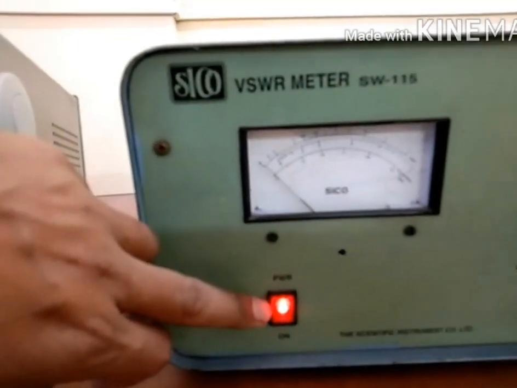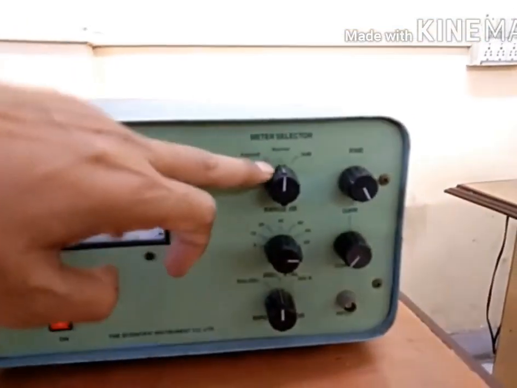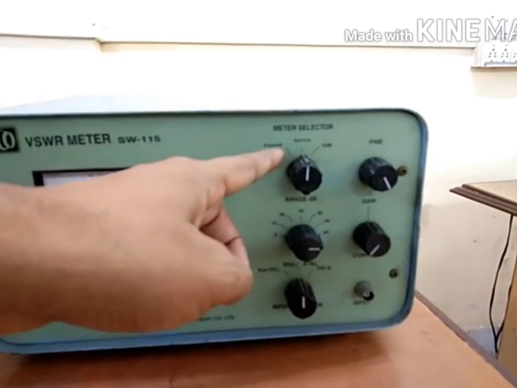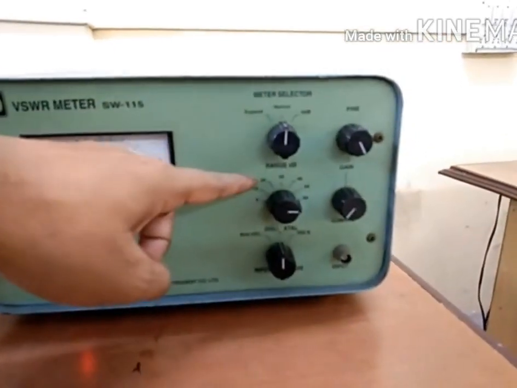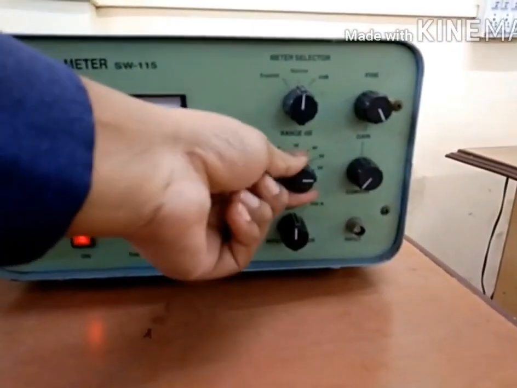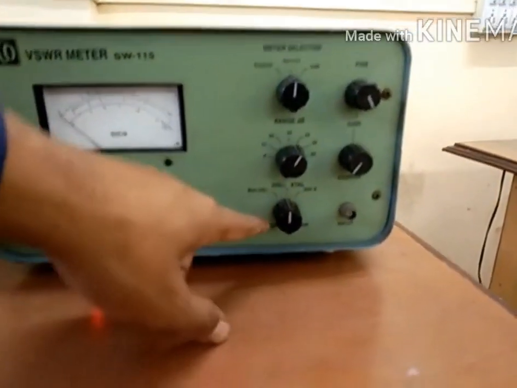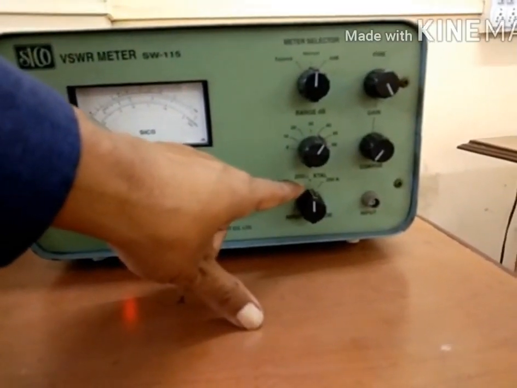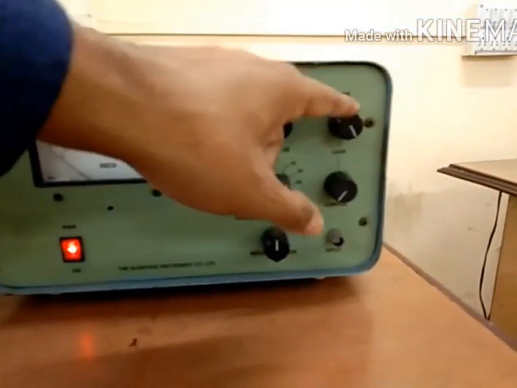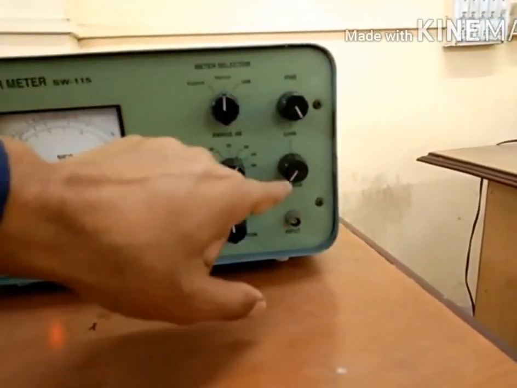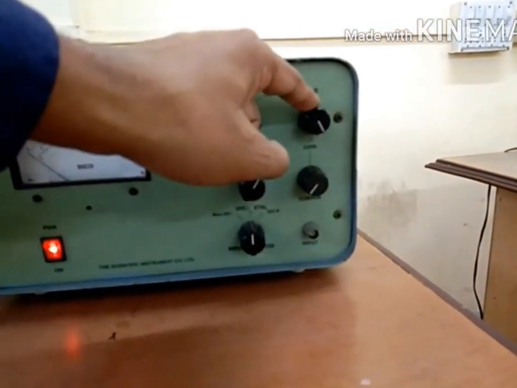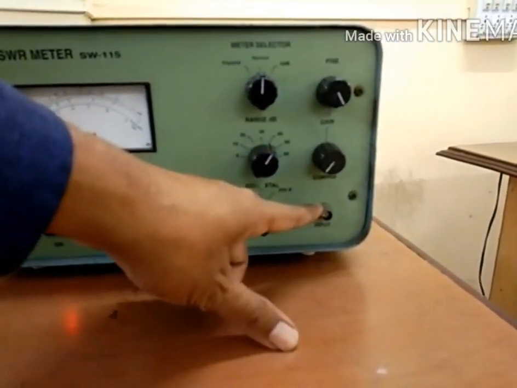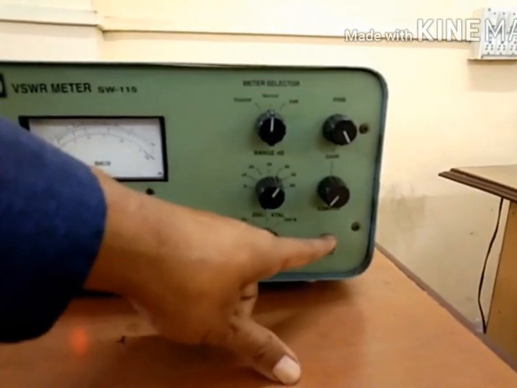This is the power switch, and this is the meter selector: expanded, normal and dB. This is the range selector, range in dB. This is the input selector, always set to 200 ohm. These are the 2 knobs of the gain selector, one fine and one coarse, and this is the input point of this meter.